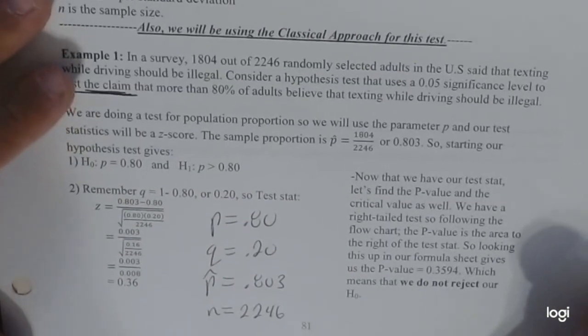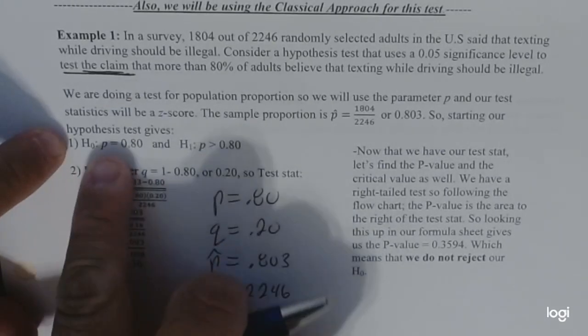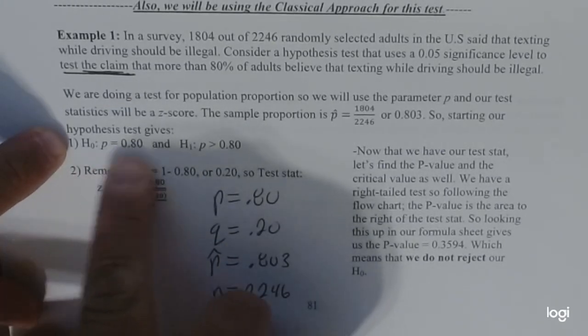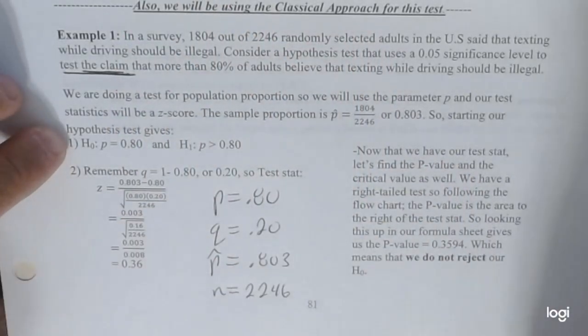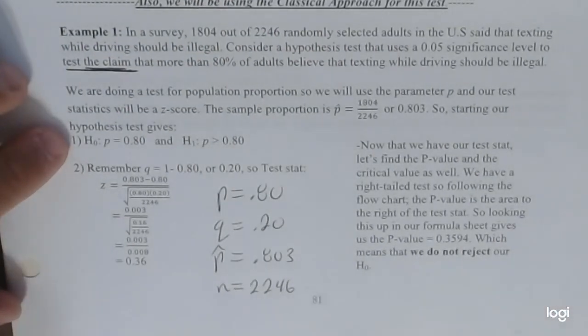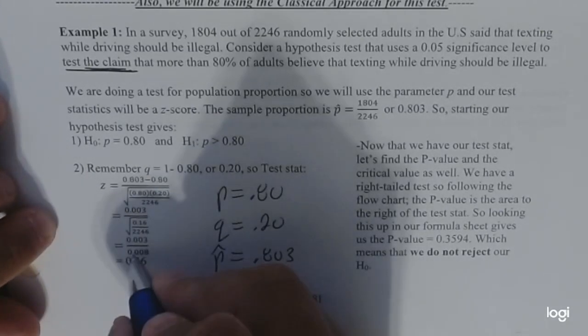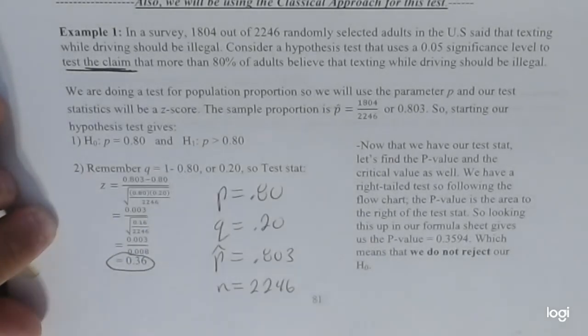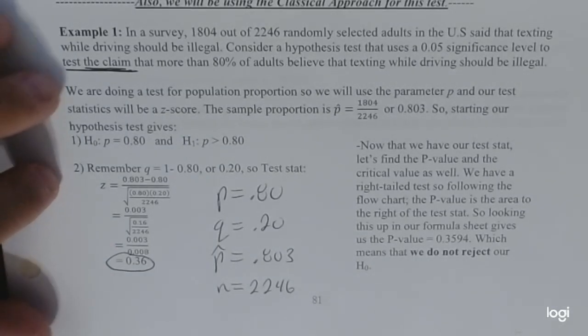Now, if you're not sure what p is, you literally should write this down in step 1. That's the point of step 1, is finding p. It tells you right there. You wrote that down. p hat is the sample proportion, hence why it's called the sample proportion itself, okay? And now you just slowly break this down, and we should get a z-score of 0.36.